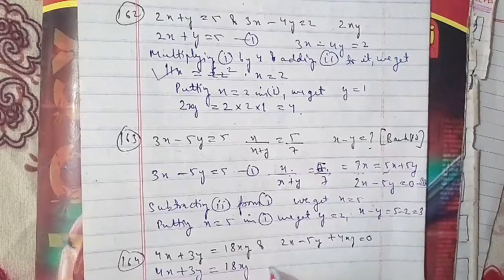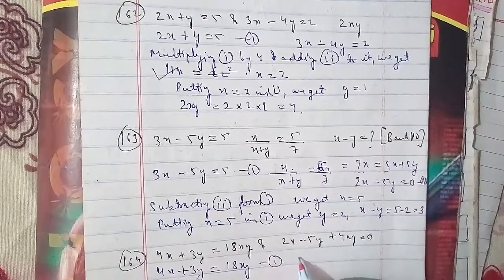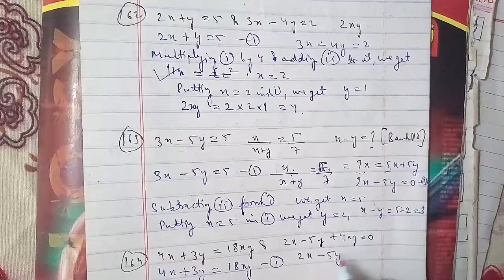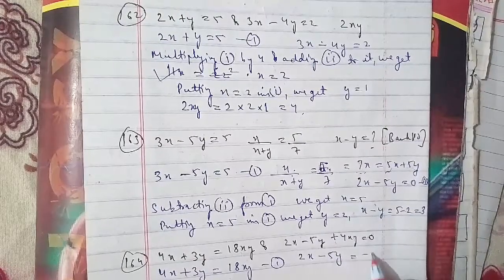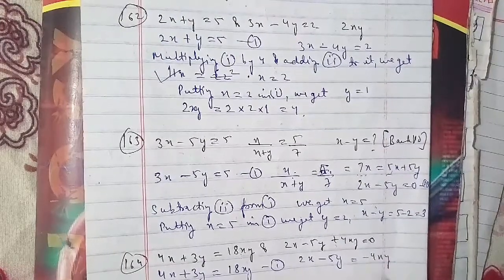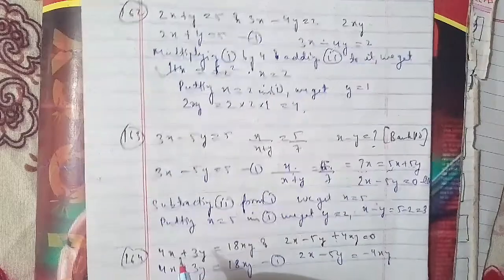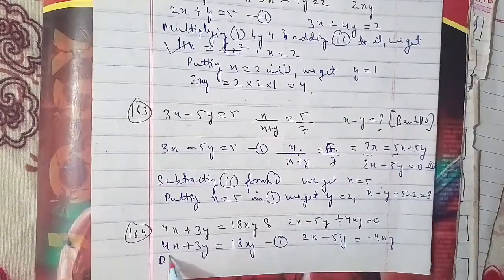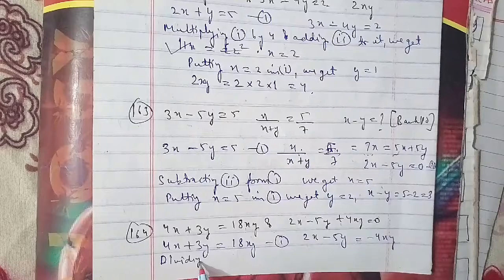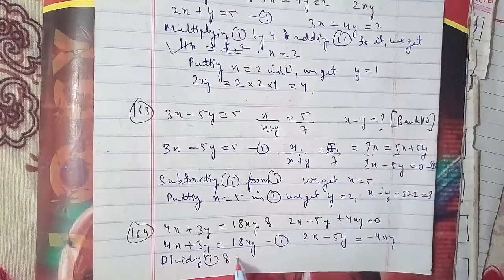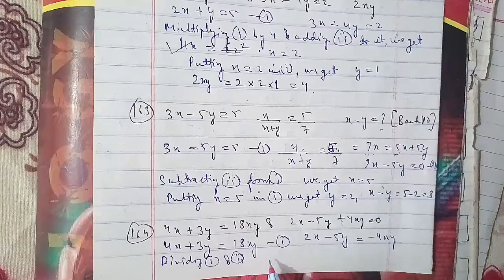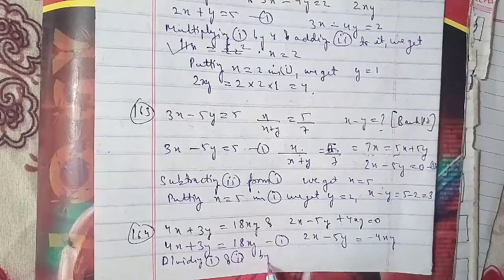Dividing first and second by xy, we get 3 upon x plus 4 upon y equals 18. In this one xy will cancel, x will cancel and y will remain as the component, and in this y will cancel and x will remain as the component.